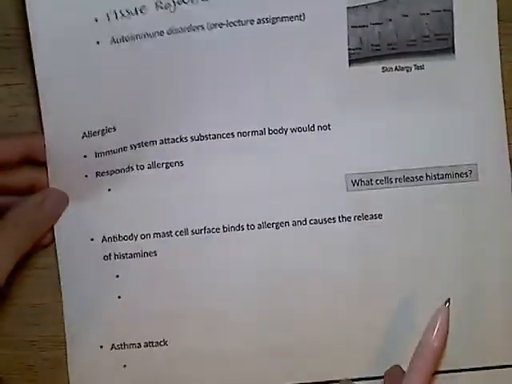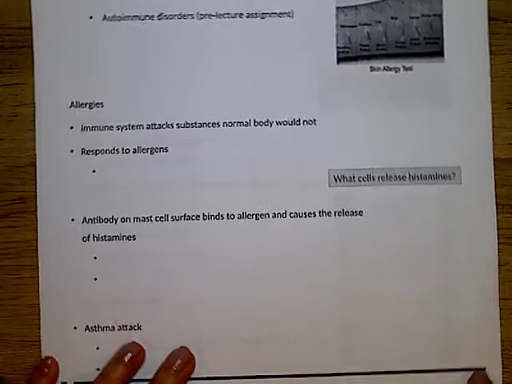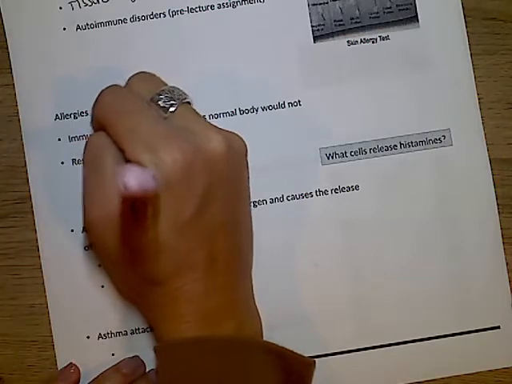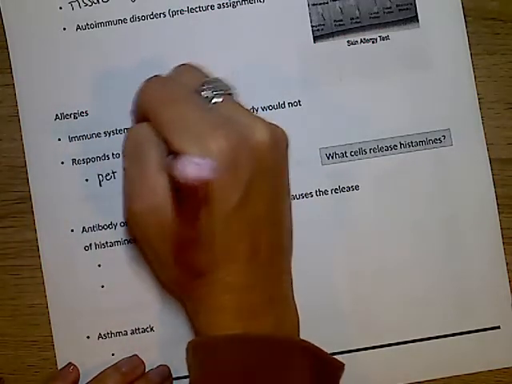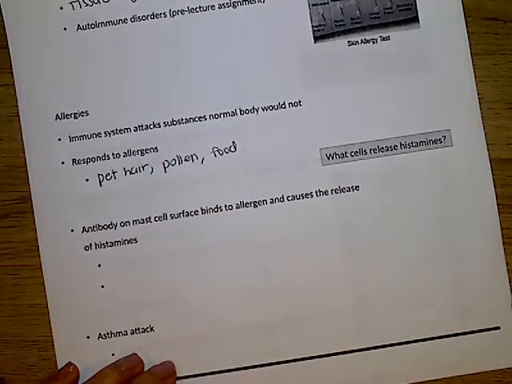So we'll talk about allergies. This is when the immune system attacks substances that the body normally would not. And it responds to allergens. Some examples are pet hair, pollen, and some foods.